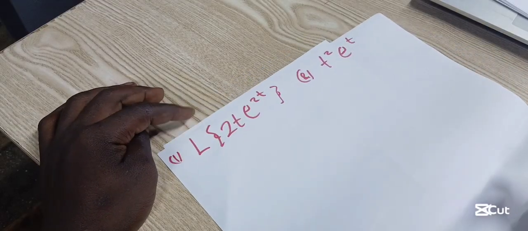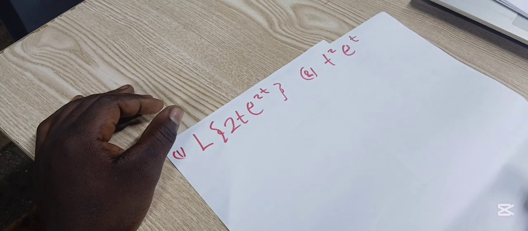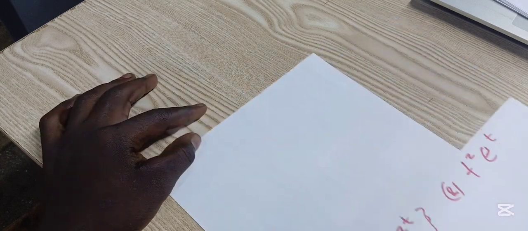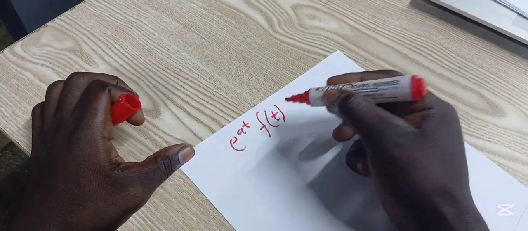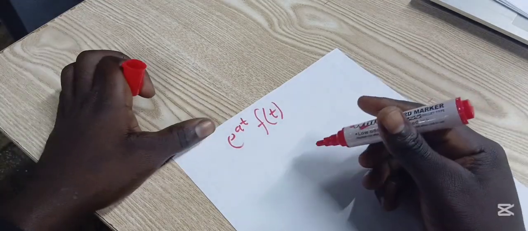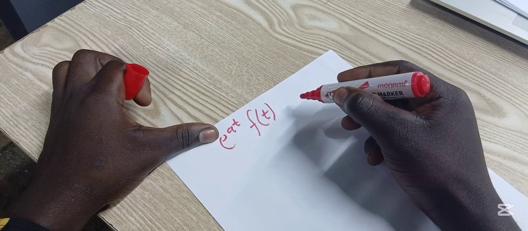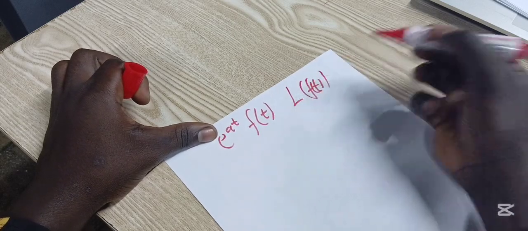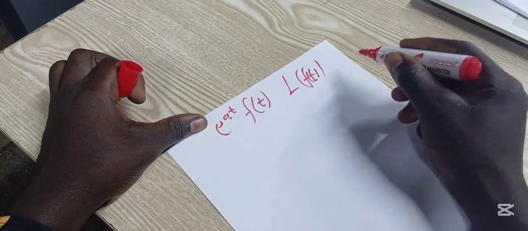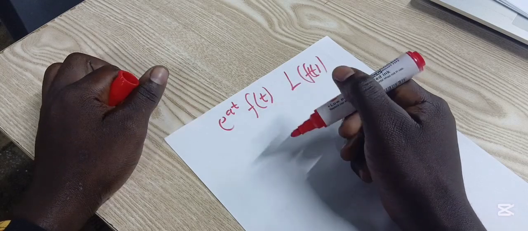How do we find the Laplace transform for these two examples here? Well, in this video, we are going to look at Laplace transform in the form e to the power at multiplying f(t). From the previous videos, we looked at Laplace transform in the form of only, let's say, f of t, a function of t in a single function. So what if we have e to the power at multiplying another function?